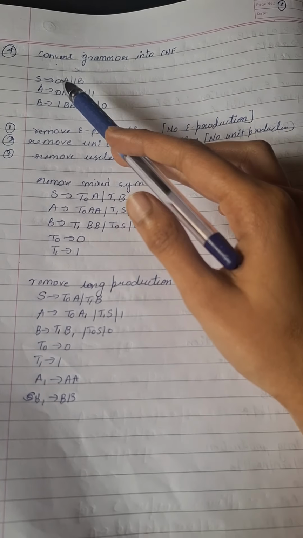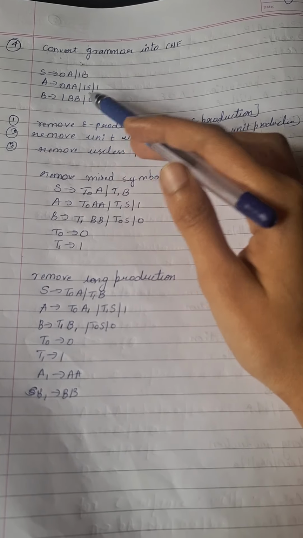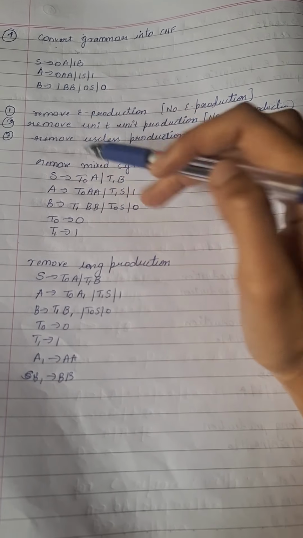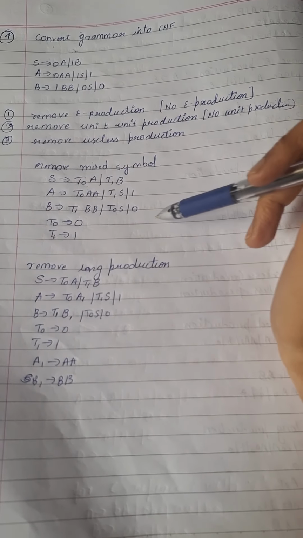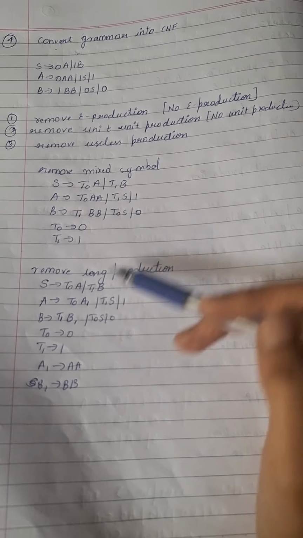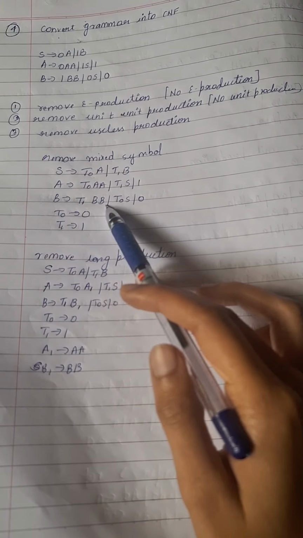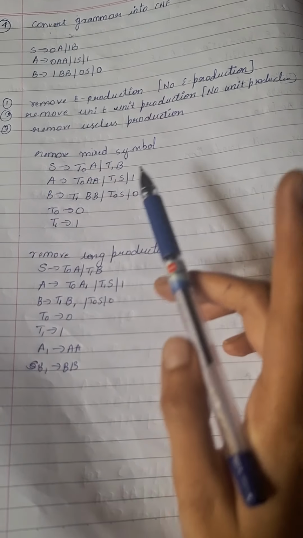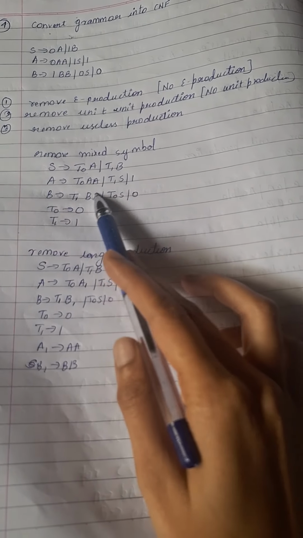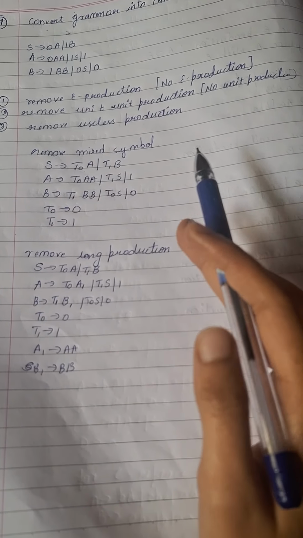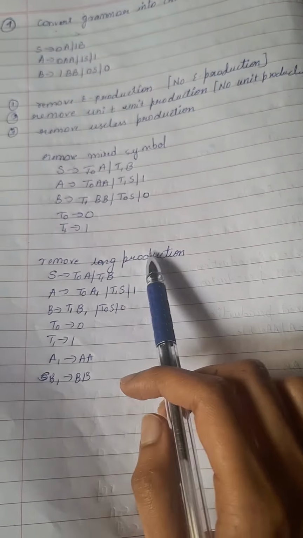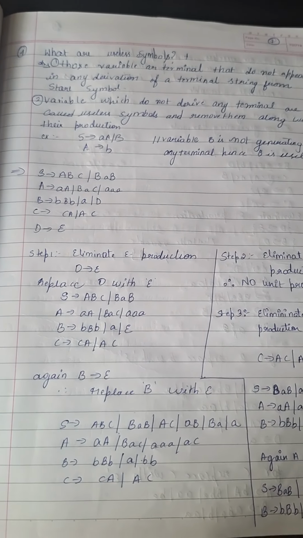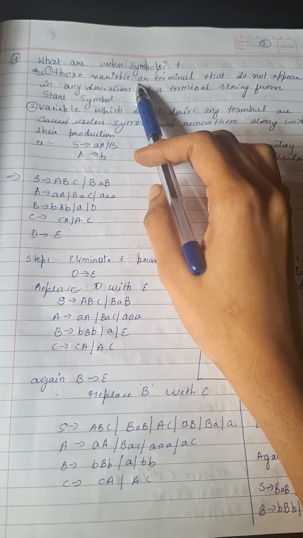And mixed symbols ಕೊಟ್ಟಿದ್ದಾರೆ. Mixed symbolsನ we have to convert it for the terminalsನ capital letters ಆಗಿ ಕನ್ವರ್ಟ್ ಮಾಡಿಕೊಂಡು ನಾನ್ ಟರ್ಮಿನಲ್ಸ್ ಆಗಿ ಮಾಡ್ಕೊತೀವಿ. And long symbols, that is 3 terminals, ಯಾವ್ಯಾವುದಿದೆಯೋ ಅದರಲ್ಲಿ 2 ಟರ್ಮಿನಲ್ಸ್ನ ತೊಗೊಂಡು ಜಸ್ಟ್ 1 ಟರ್ಮಿನಲ್ ಆಗಿ ಕನ್ವರ್ಟ್ ಮಾಡ್ತೀವಿ. 2 ನಾನ್ ಟರ್ಮಿನಲ್ಸ್ನ 1 ನಾನ್ ಟರ್ಮಿನಲ್ ಆಗಿ ಕನ್ವರ್ಟ್ ಮಾಡ್ತೀವಿ. That is what removal of long production is. That's it. And next we have the question, what are useless symbols?